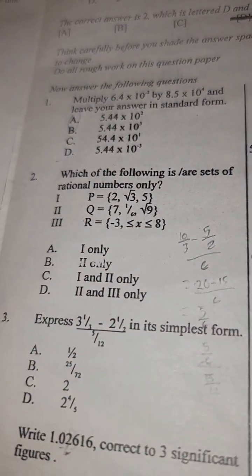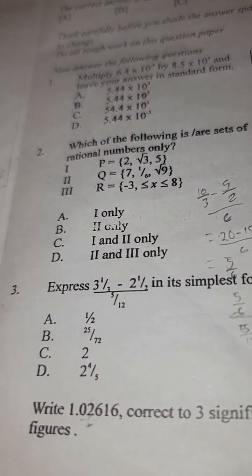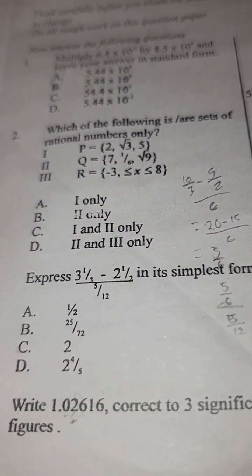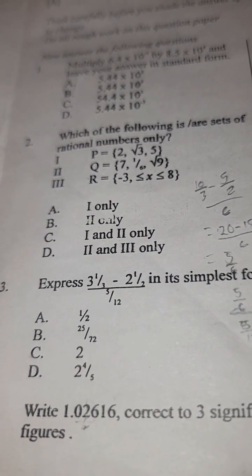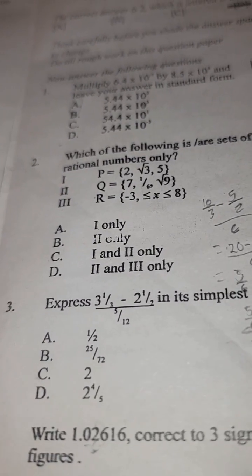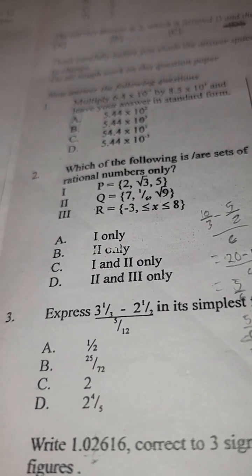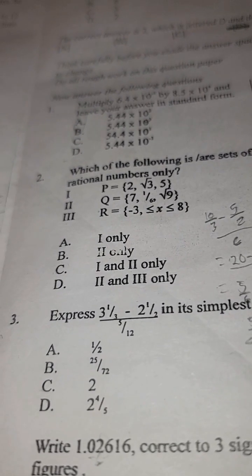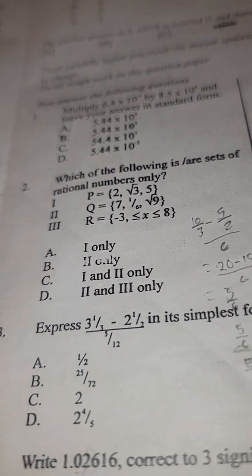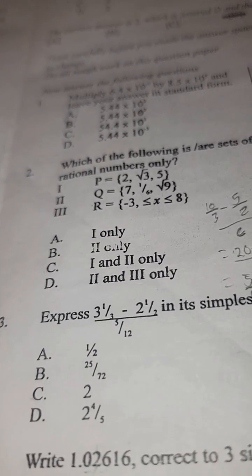Question number 2. Which of the following is or are sets of rational numbers only? Rational numbers are numbers that can be expressed as A over B. So if we take the set P, root 3, all square roots of imperfect squares are irrational. So root 3 is irrational. 2 can be expressed as A over B, that's 2 out of 1, 5 same. But 1 root 3 is irrational, we can't see that as all rational. Q, 7 is rational, 1 over 6 is rational. Root 9 is 3, and that's 3 out of 1, hence that's also rational.